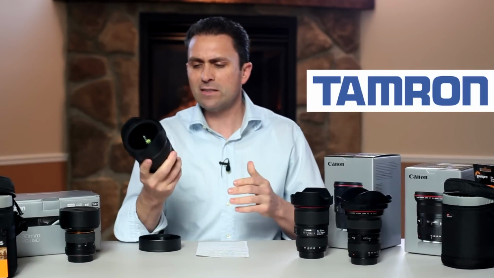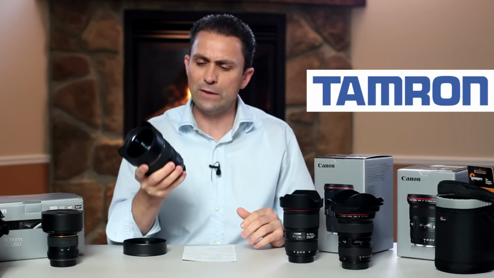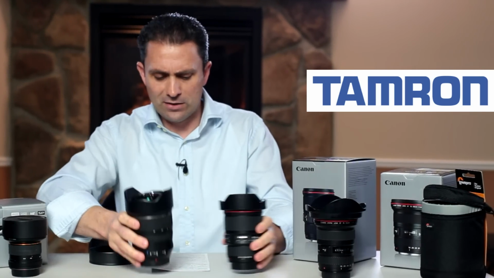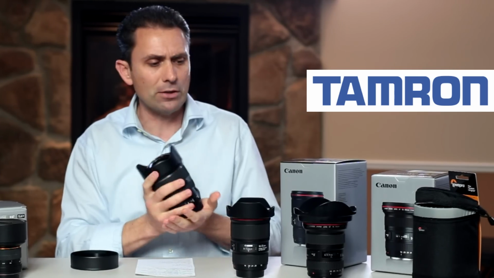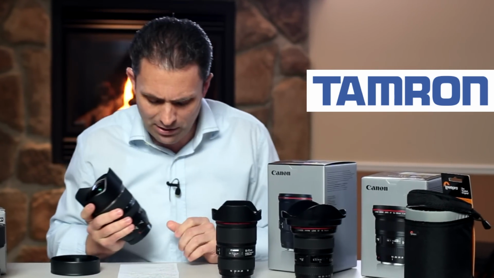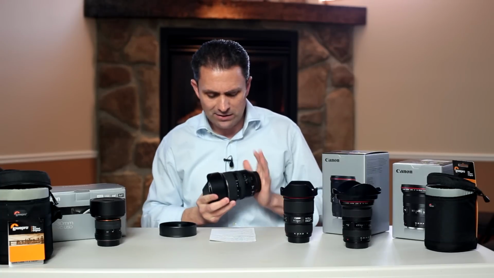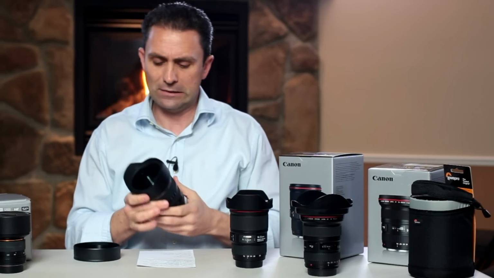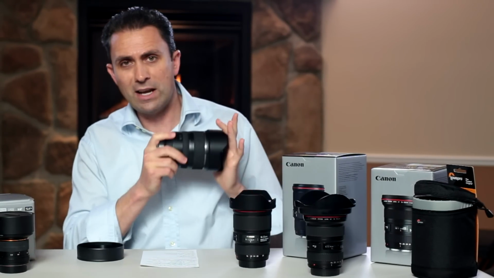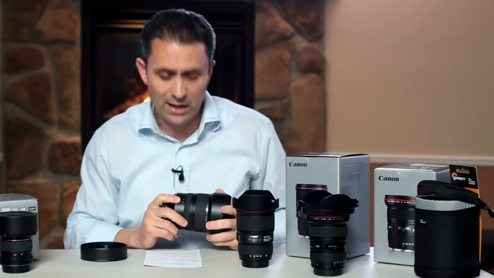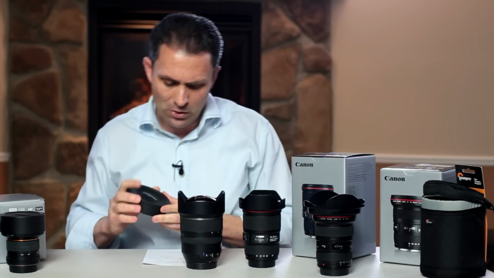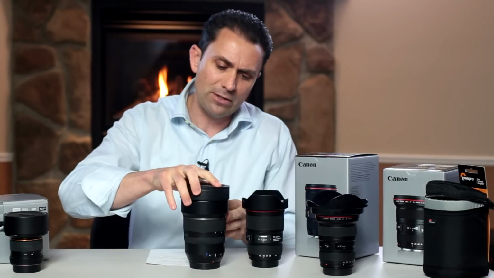So the Tamron is the largest, and you can certainly feel it in your hands. It is a heftier, wider design, and it is considerably heavier than either of the Canon options. It weighs in at 1,100 grams, so it weighs a lot more. It is longer, and of course it has a fixed lens hood as part of its design. It is 5.7 inches or 145 millimeters in length.